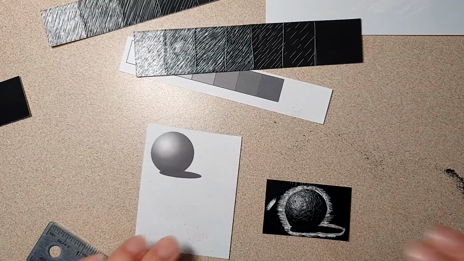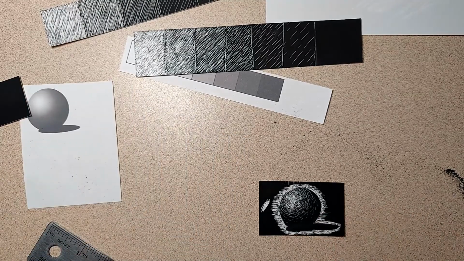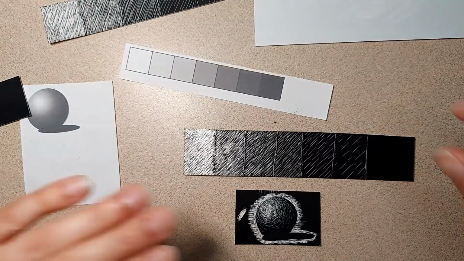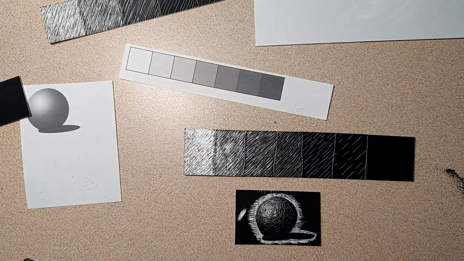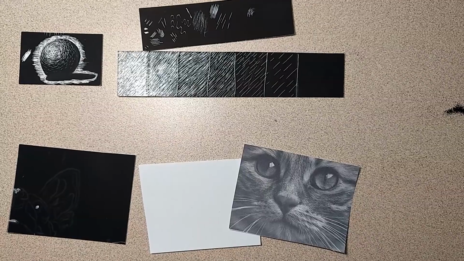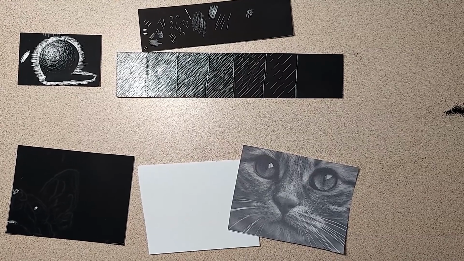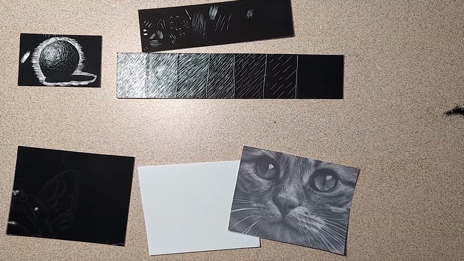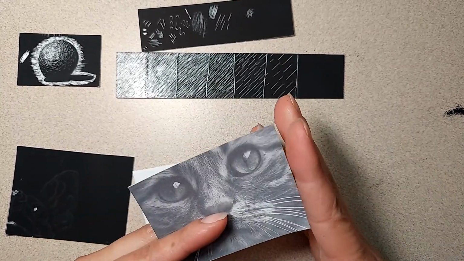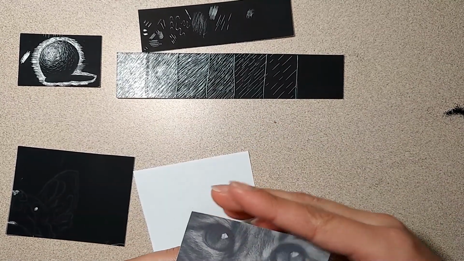Okay, so I have finished my sphere and my value scale, and now that I'm done with this, I can move on to practicing with the cat image. All right, so for the practice cat image, you will have the image of the cat, which you need to cut all the way to the edge.